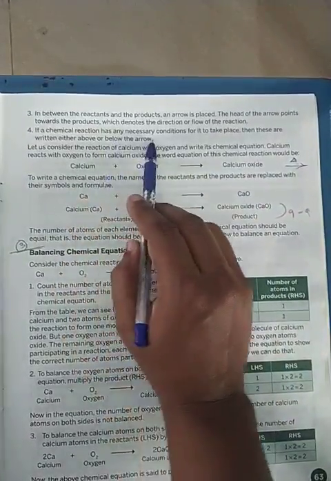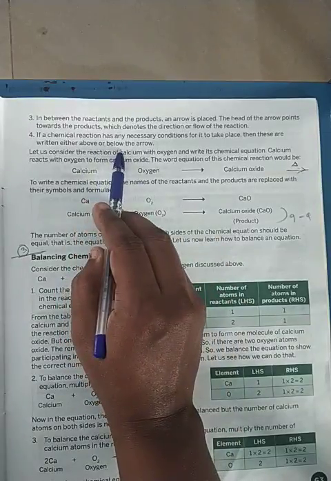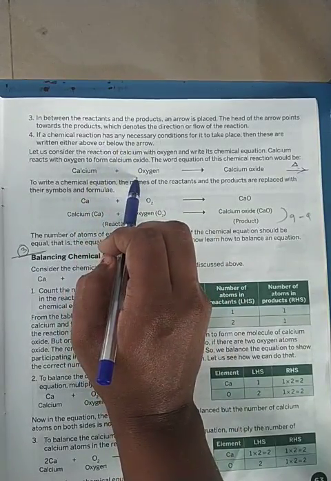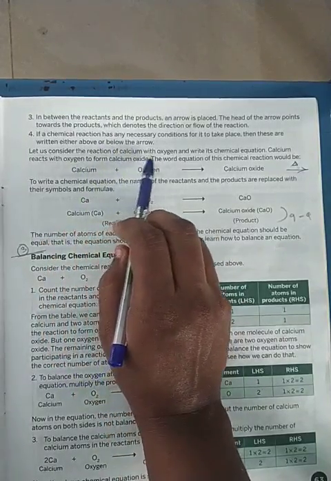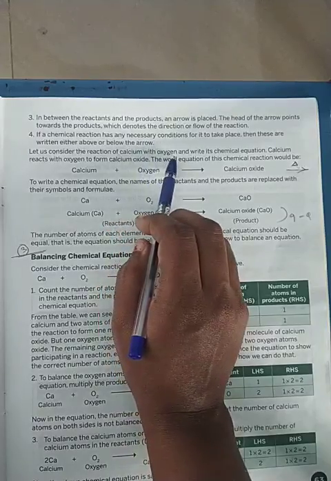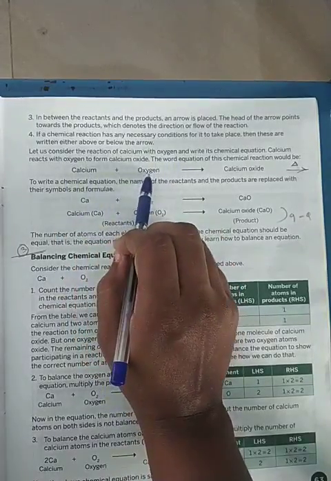The chemical reaction has necessary conditions. Those conditions are written either above or below the arrow. So let us consider the reaction of calcium with oxygen. Calcium will react with oxygen.